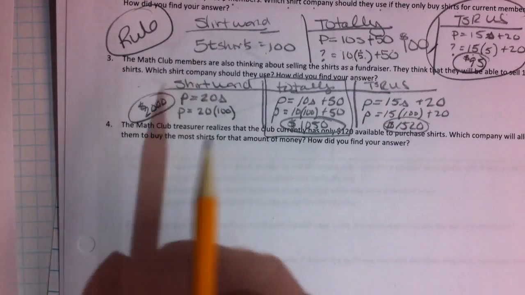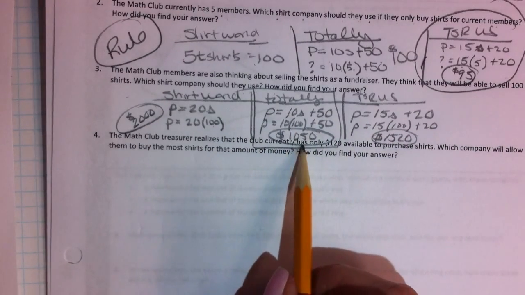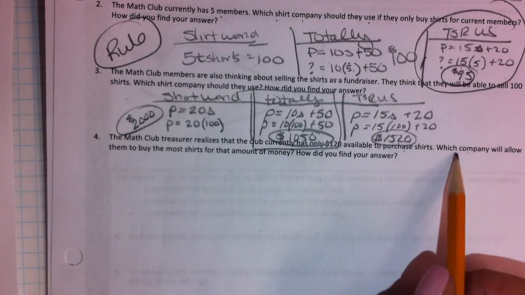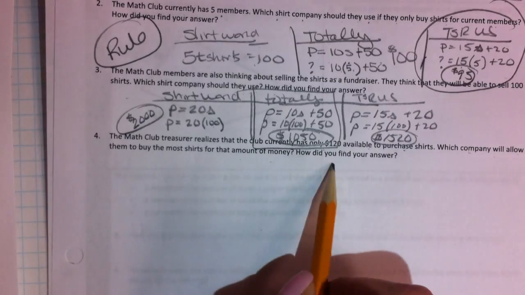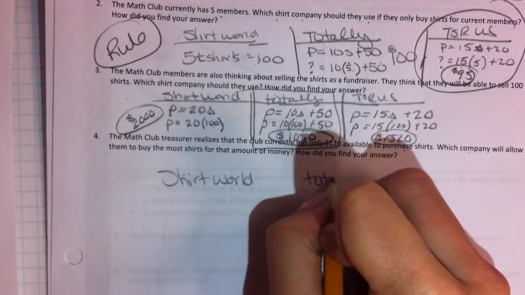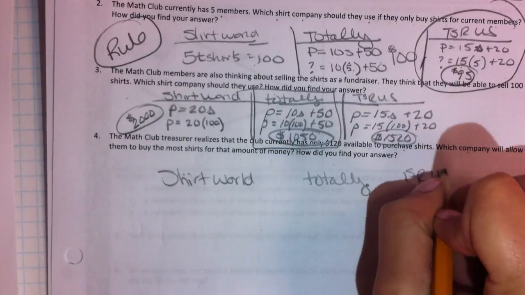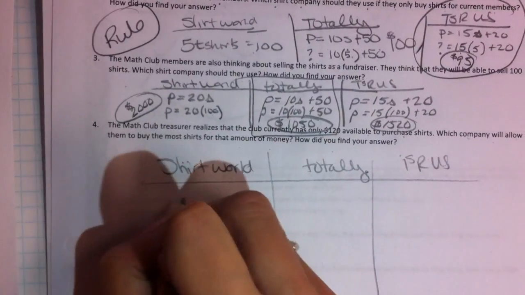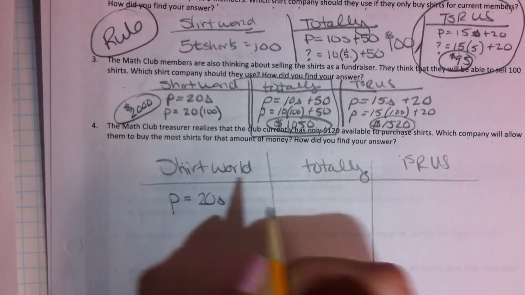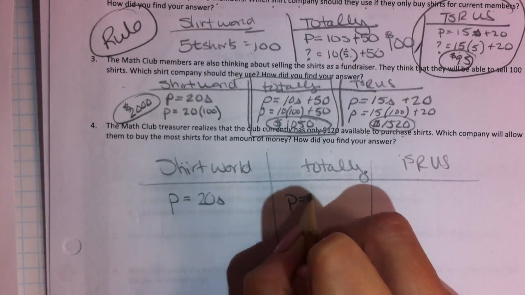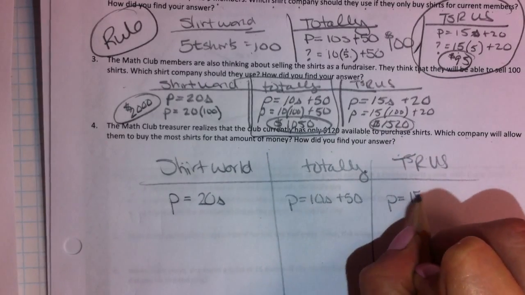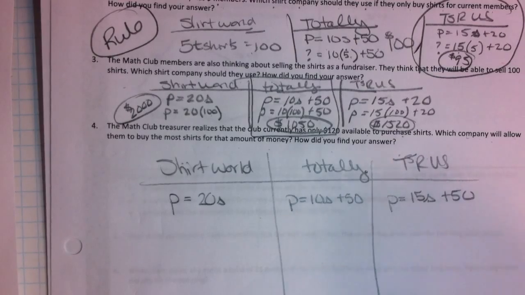So the math club treasurer realizes that the club currently has only $120 available to purchase shirts. Which company will allow them to buy the most t-shirts for the most amount of money? Well, let's try again. So Shirt World, Totally Tees, and T's Are Us. Let's write our rules again. The price at Shirt World is equal to 20 times the number of shirts. Totally Tees is the price is equal to 10 times the number of shirts plus 50. And T's Are Us is the price is equal to 15 times the number of shirts plus 20.